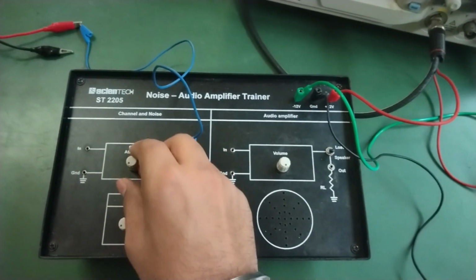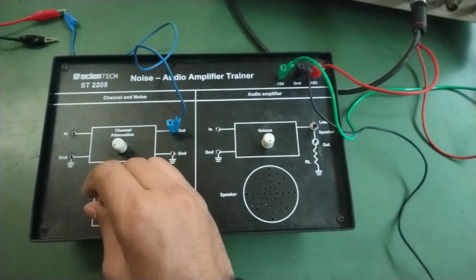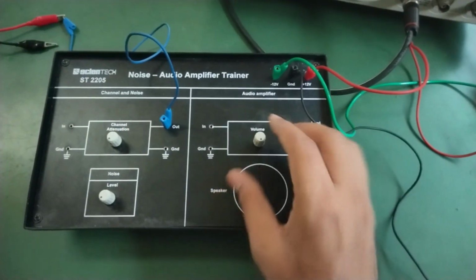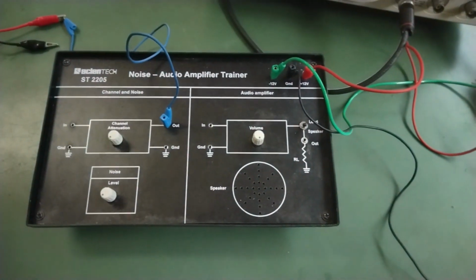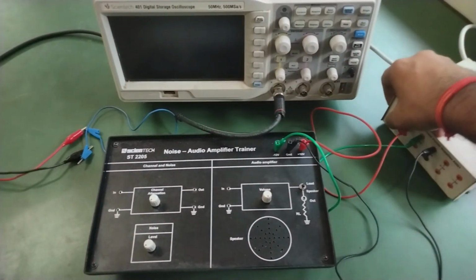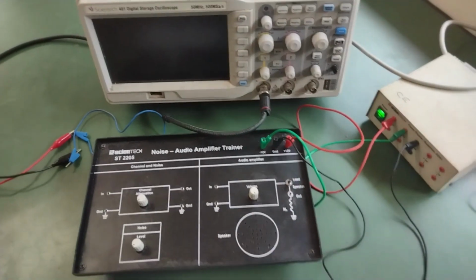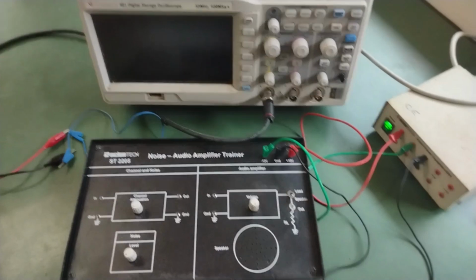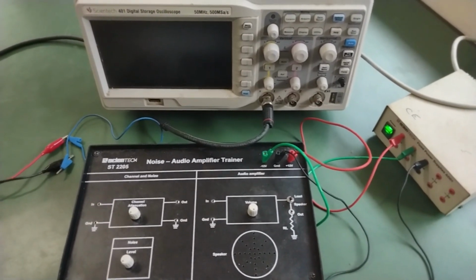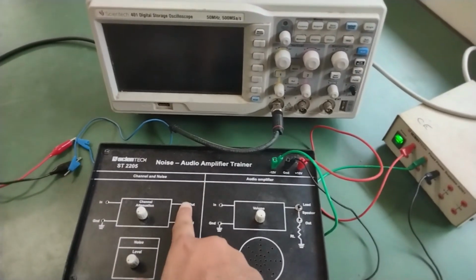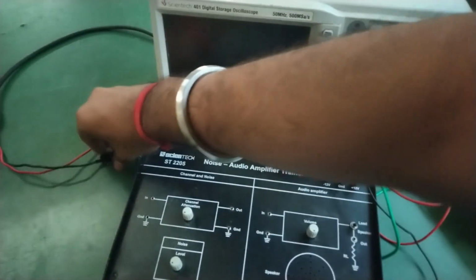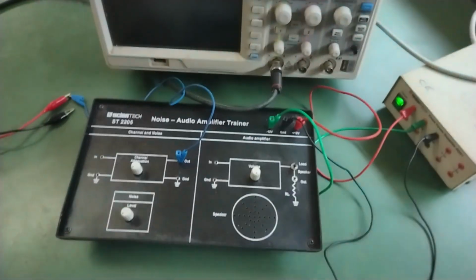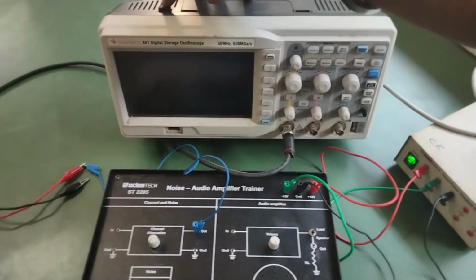Fully clockwise, fully anti-clockwise, and fully clockwise. This block will be fully anti-clockwise and this block fully clockwise. After that, we have to switch on the power of the power supply, and then connect the oscilloscope to the output socket of the channel noise block. Let me do it. Now we are ready. Let's switch on the oscilloscope.